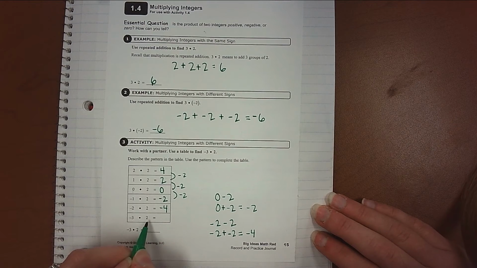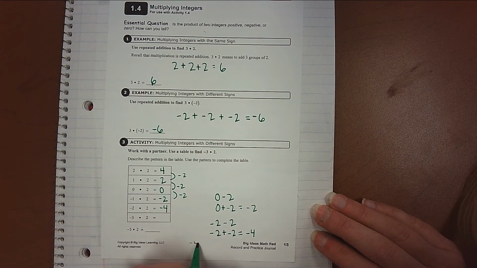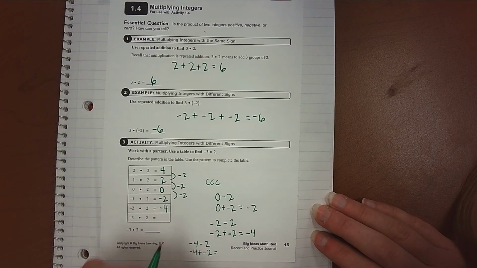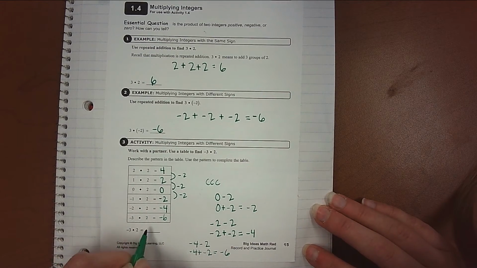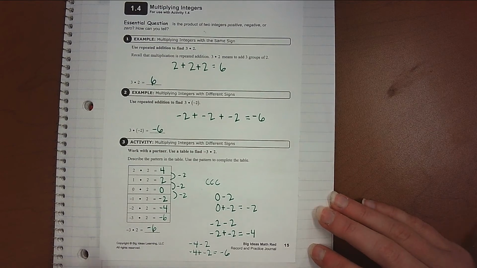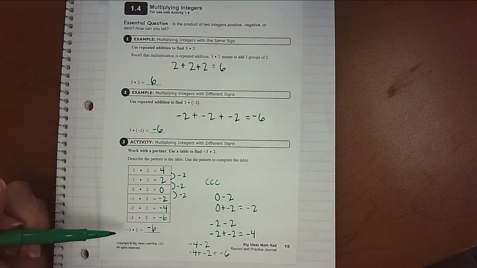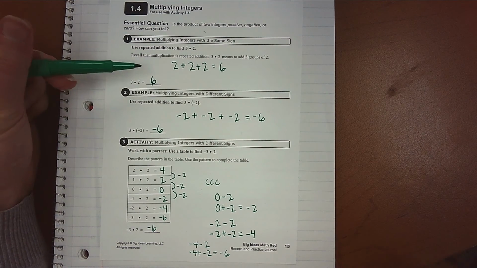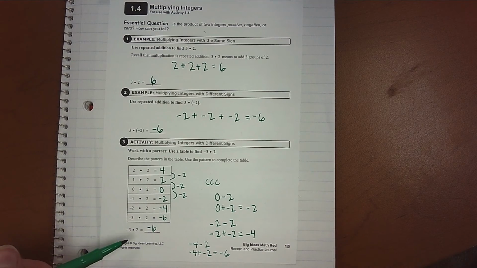And negative 3 times 2, we talked about negative 4 minus 2. If we copy, change, change, we use that subtraction rule that we know. We get negative 6. And so negative 3 times 2 is negative 6. And so that's kind of the discovery part that I want you to look at. 3 times 2 is 6. 3 times negative 2 is negative 6. And negative 3 times 2 is negative 6.